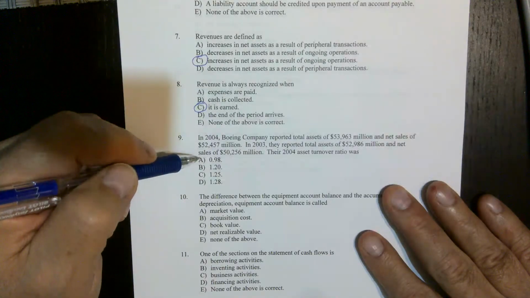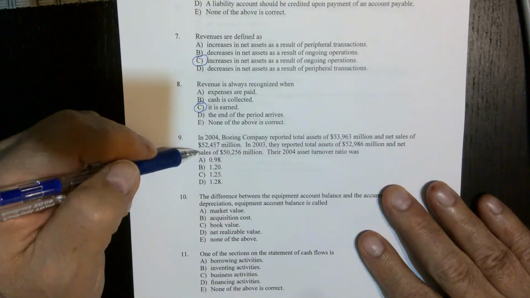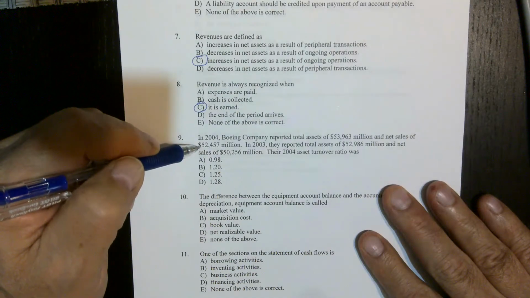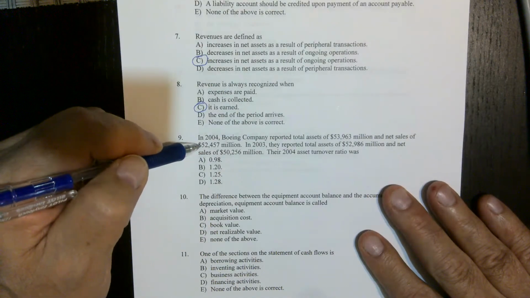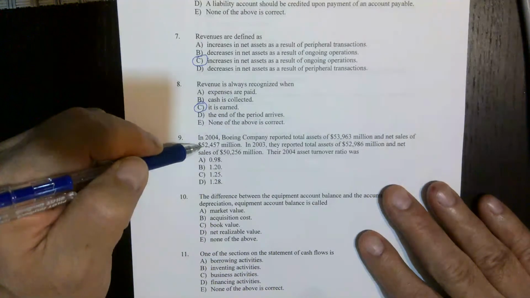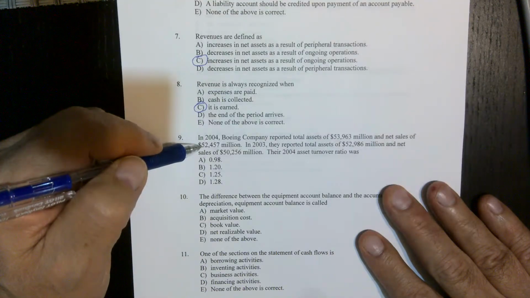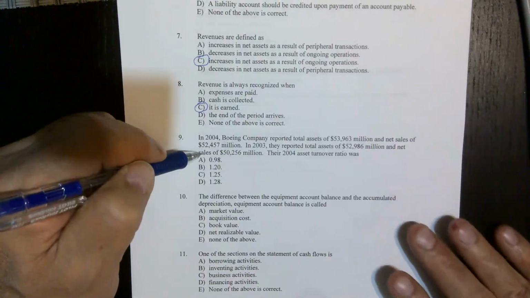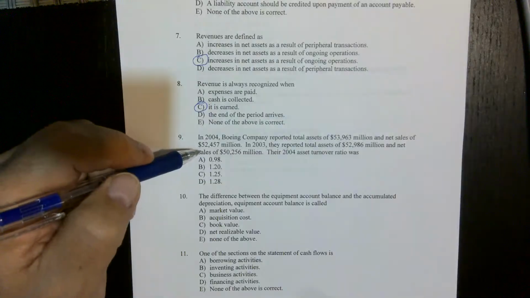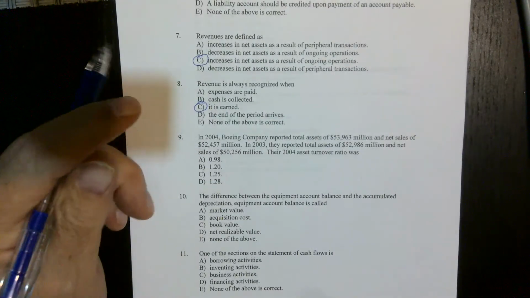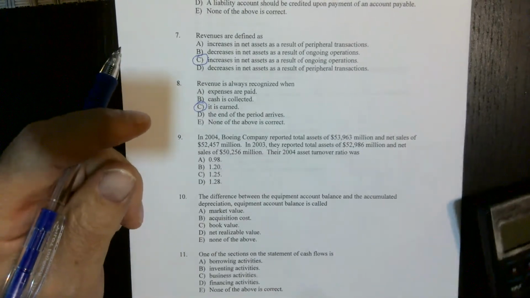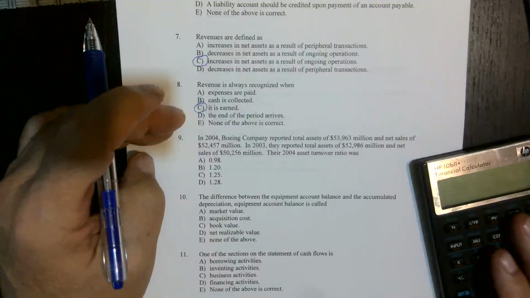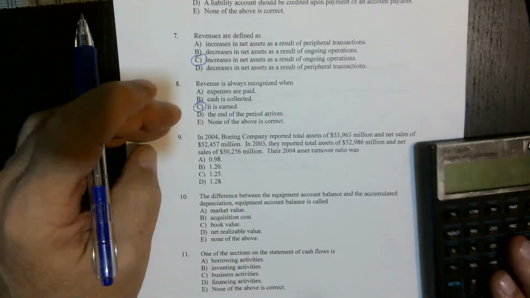In 2004, Boeing Company reported total assets of $53,963 million and net sales of $52,457 million. In 2003, they reported total assets of $52,596 million and sales of 50256. So what was the net asset turnover ratio?